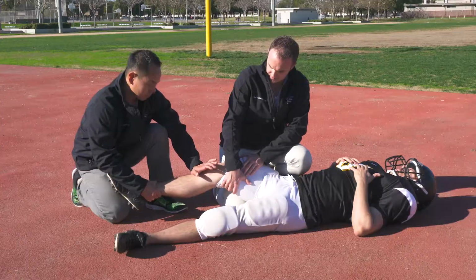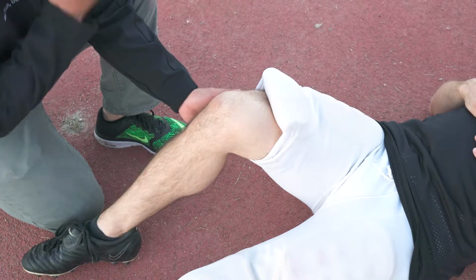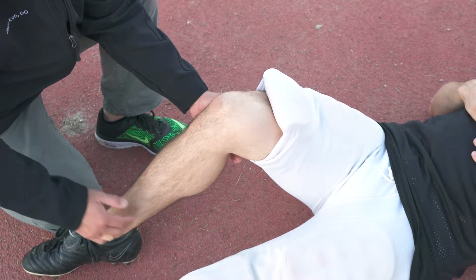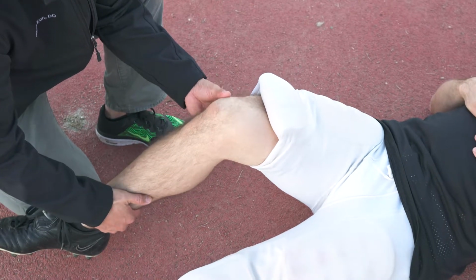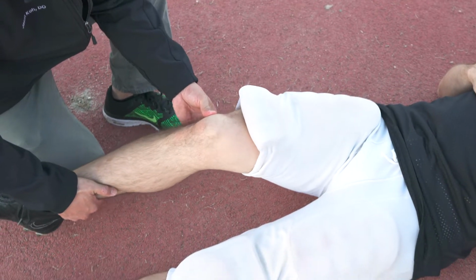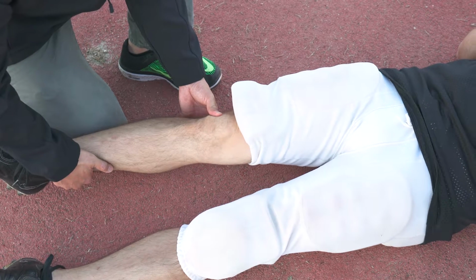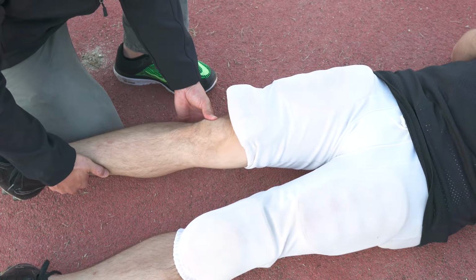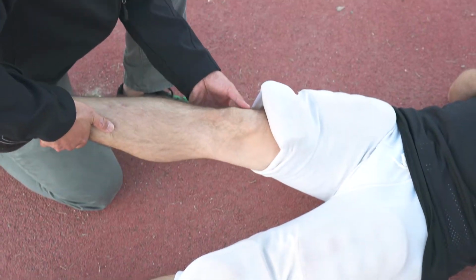Now we're going to be demonstrating patellar relocation. First, we're going to extend the knee and apply medially directed pressure to the patella for a lateral dislocation. If the knee is fully extended and the reduction still does not occur, then you can also elevate the leg and flex the hip.